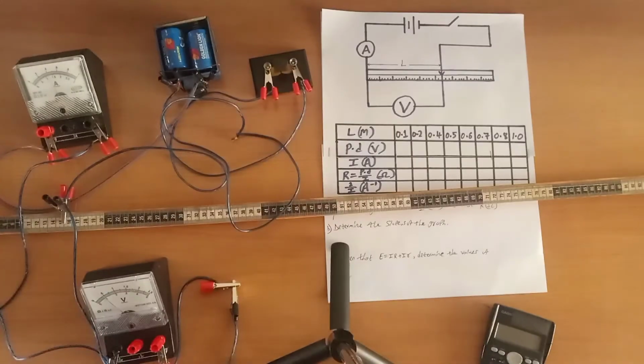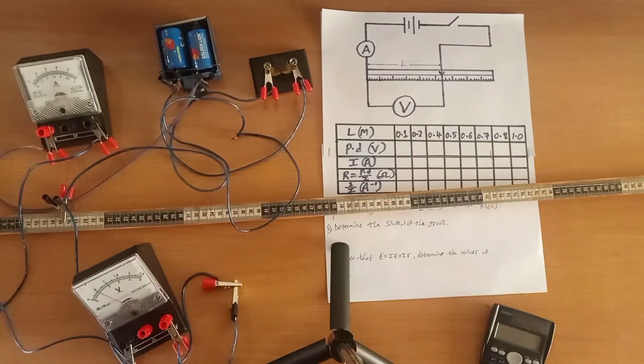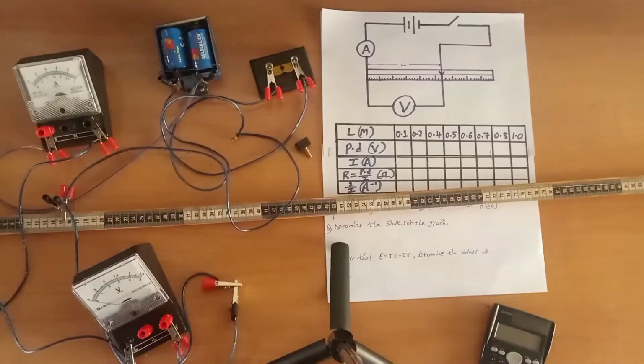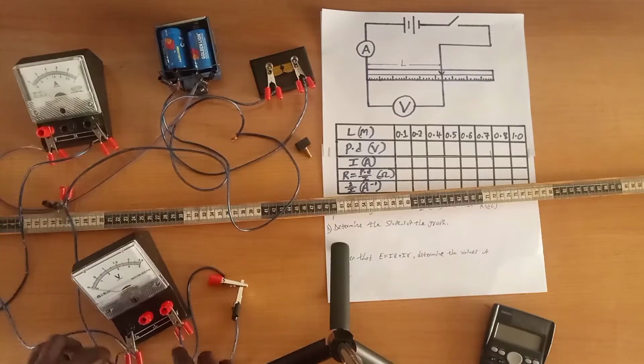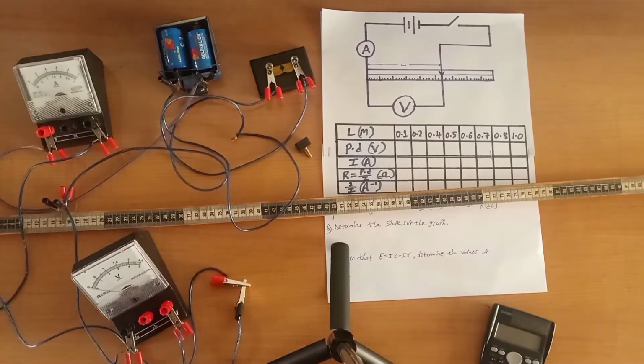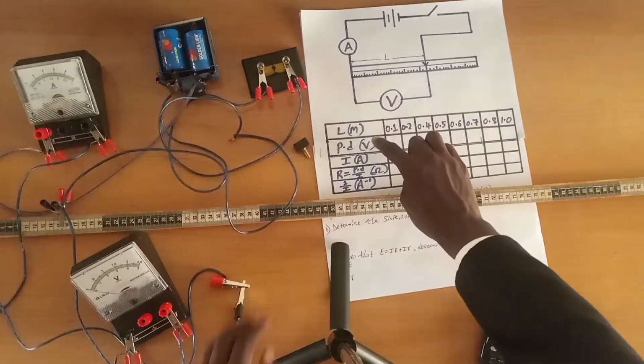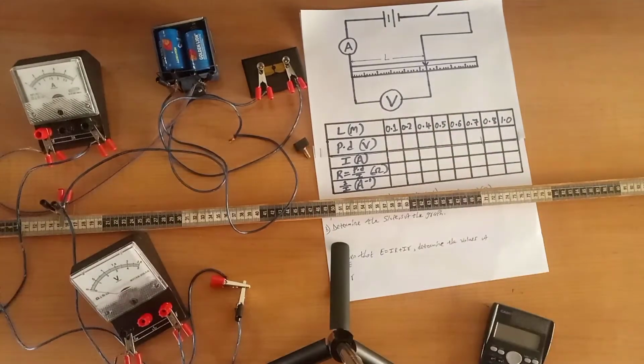Already you can see both the ammeter and voltmeter are giving some reading. Maybe we can disconnect the switch so that we safeguard ourselves. But you realize both the ammeter and voltmeter are already giving some reading. So what we do now, because we are going to fill the table, first voltage and current, that is the one we fill first.